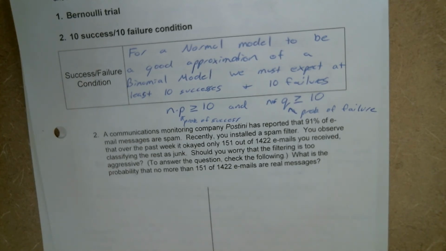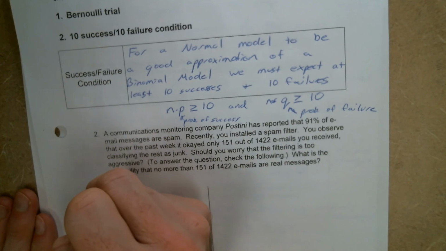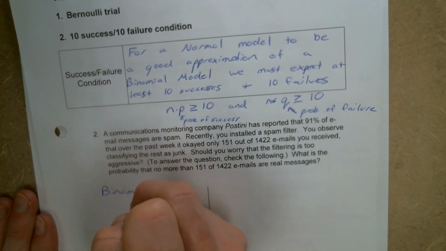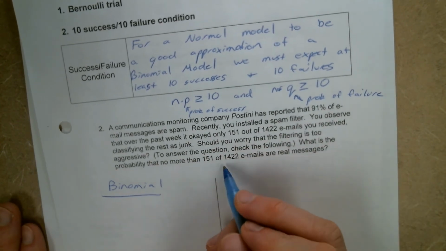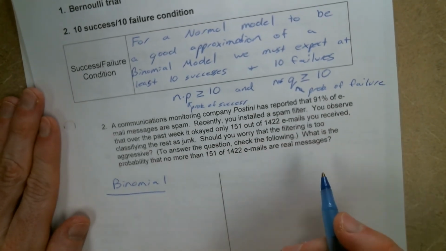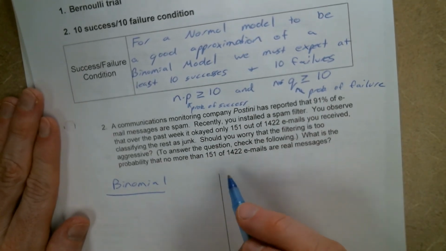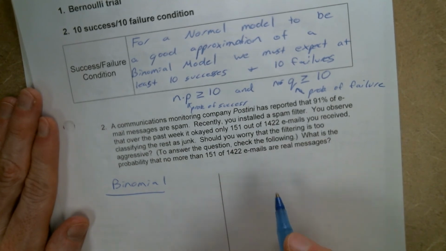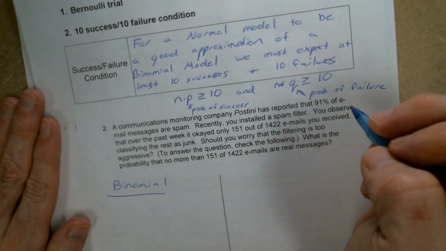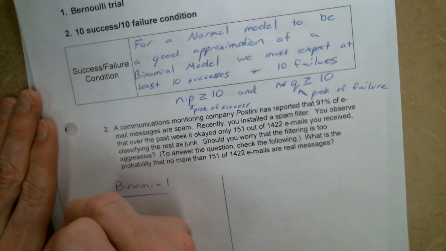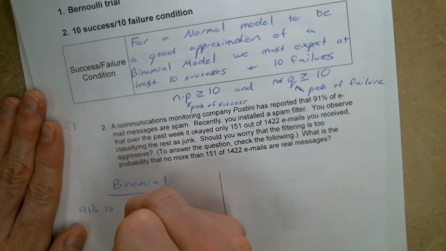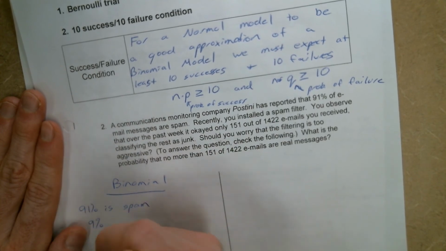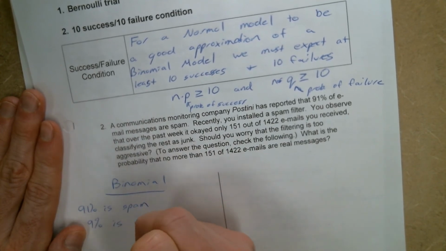All right, so first let's do it the binomial way, and then we'll compare it to the normal way and see what we get. So no more than, this is a Cdf situation. If 91% of email is spam, then 9% is real.